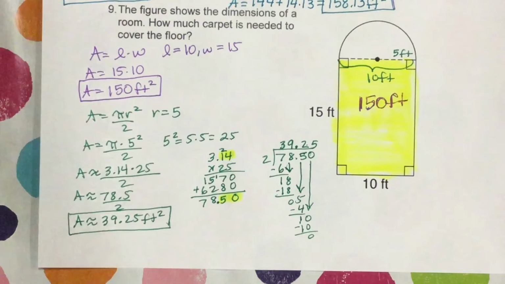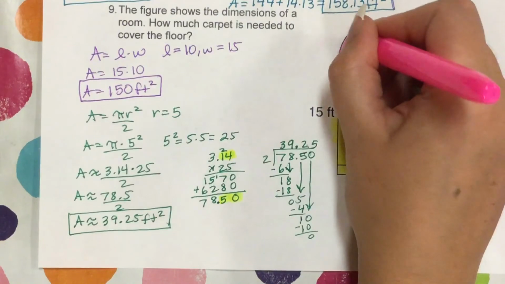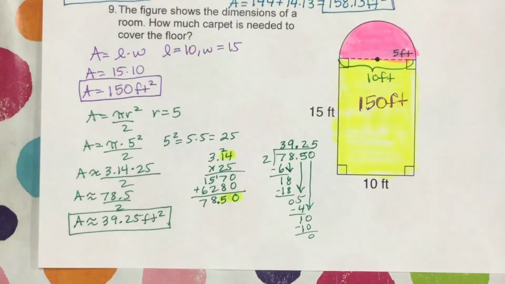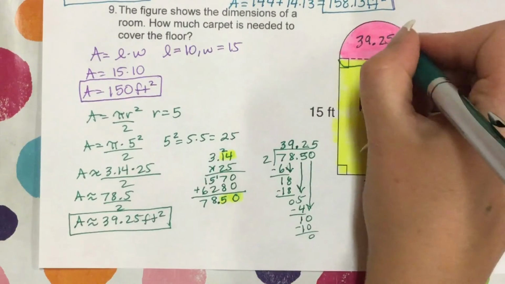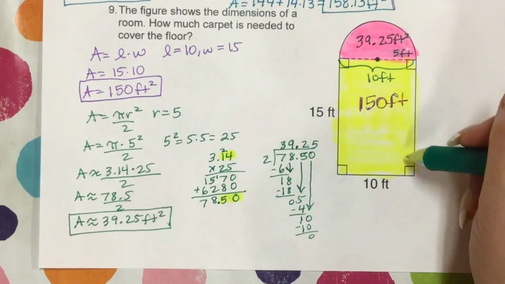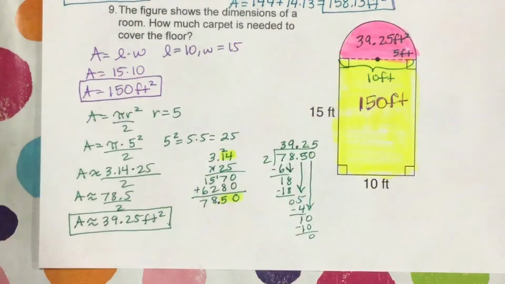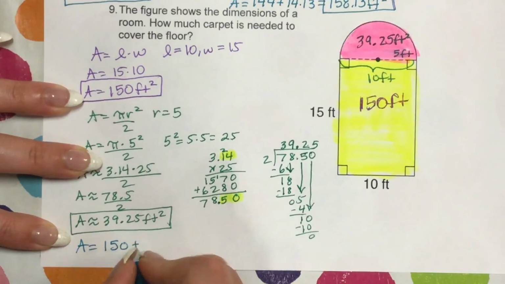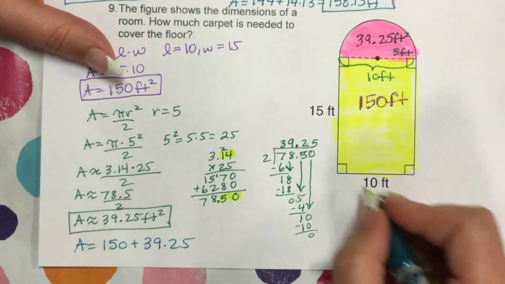Okay, so that would be this portion right here, this half circle. All of this right here is equal to 39.25 feet squared. So to determine the area of everything, we just need to go ahead and add those two things together. So area equals 150 plus 39.25. To figure this out, I'm just going to go over here.